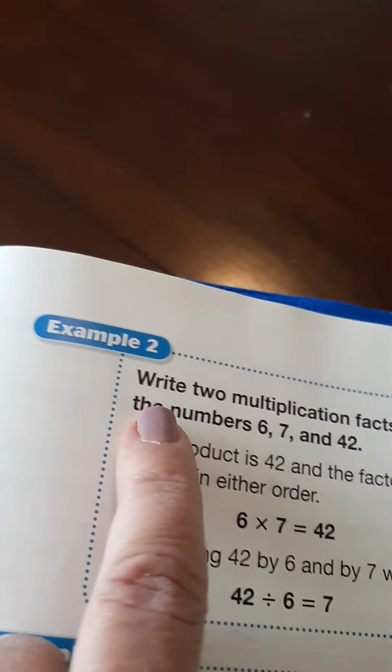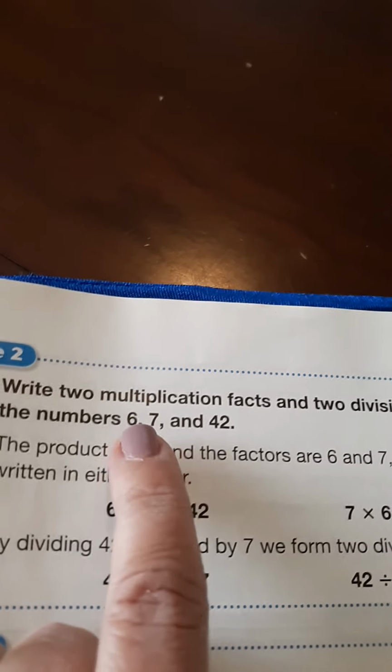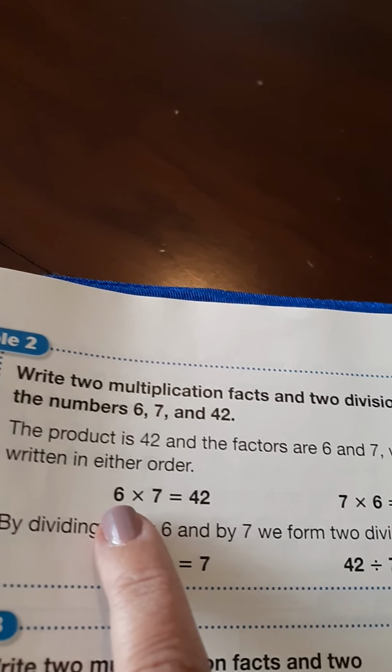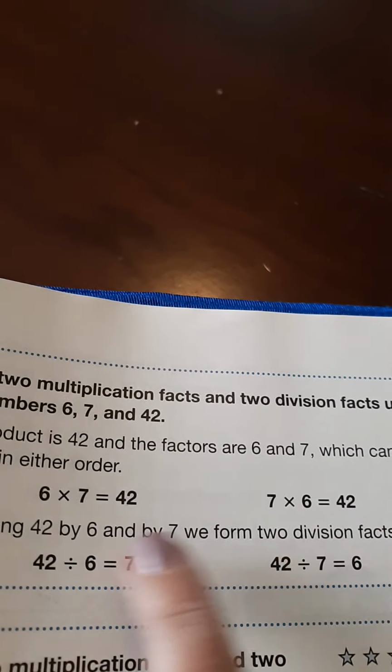All right, example 2. Write 2 multiplication facts and 2 division facts using the numbers 6, 7, and 42. So we have 3 numbers, 6, 7, 42. We need 2 multiplication facts and 2 division facts. Here's our multiplication. 6 times 7 equals 42. 7 times 6 equals 42. They just flipped the factors, didn't they?